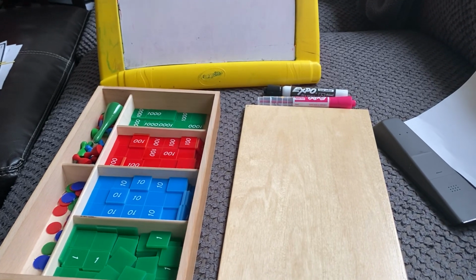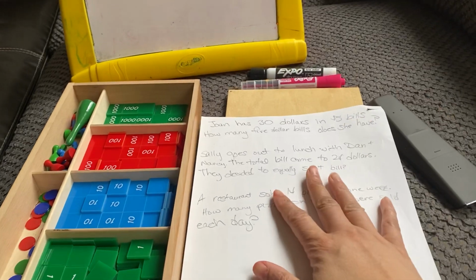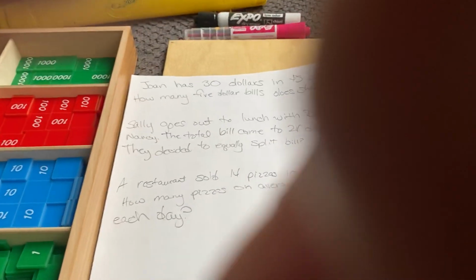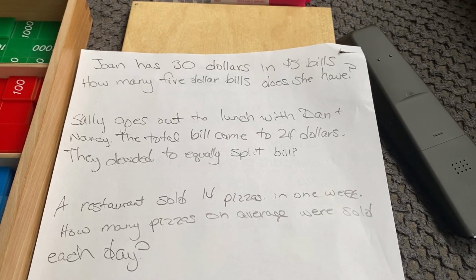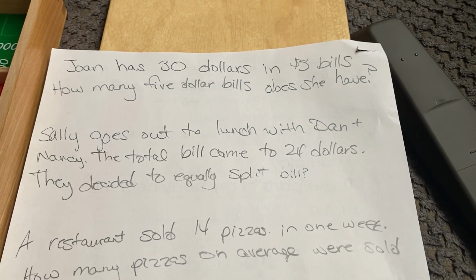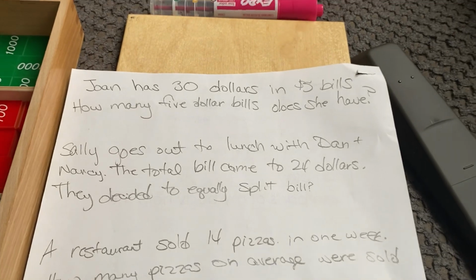Hi, third graders. Today we're going to take a look at some more division word problems. I've written out a few here. So the first one that we're going to look at is: Joan has $30 in $5 bills. How many $5 bills does she have?